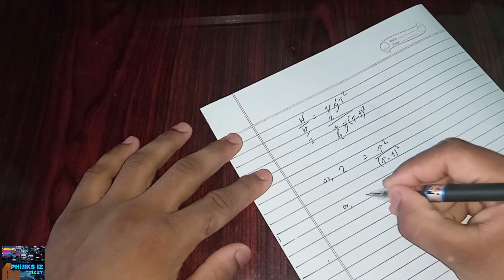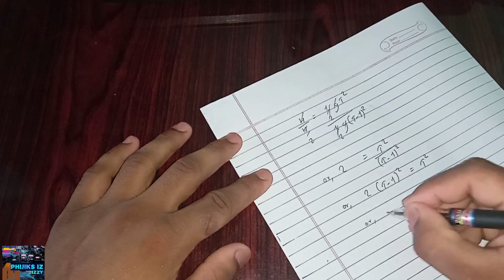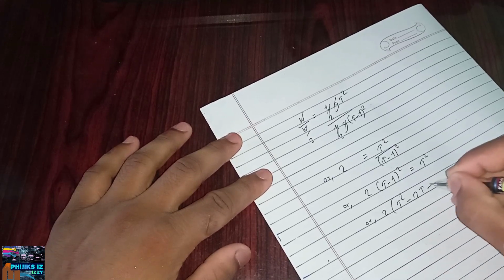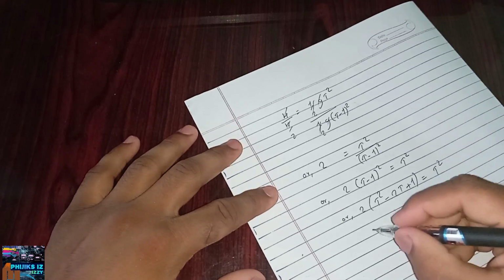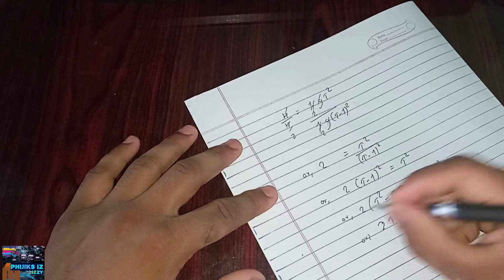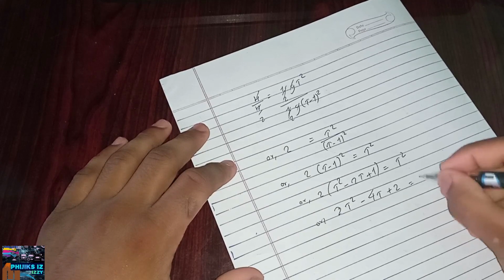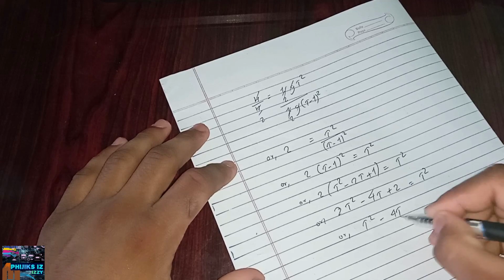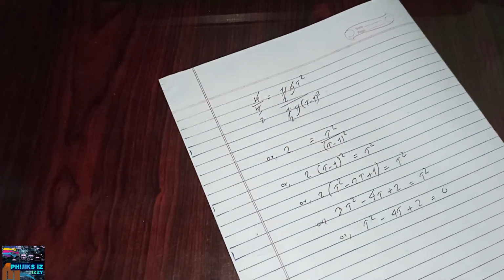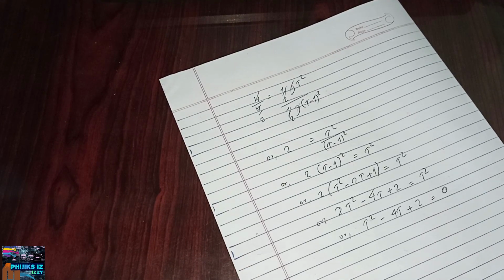It remains 2 into t minus 1 whole square equal to t square, or 2 t square minus 4t plus 2 equals t square, using the formula of a minus b whole square. Now 2t square minus t square is t square, so t square minus 4t plus 2 equals 0. Now let us solve this quadratic equation.